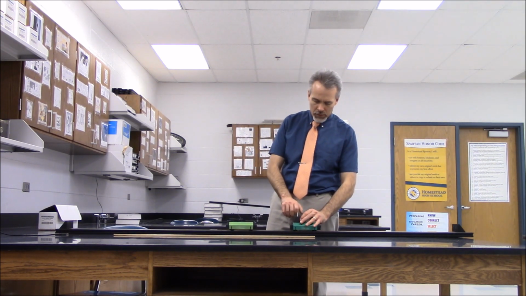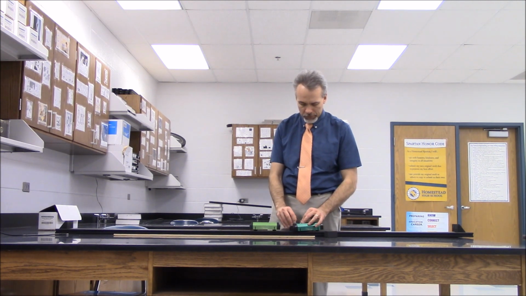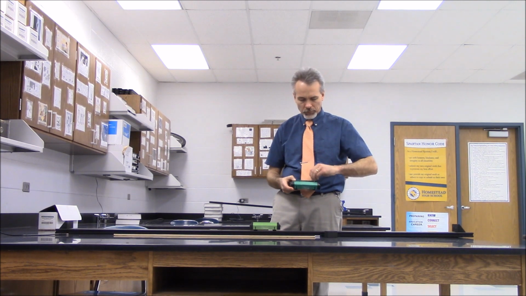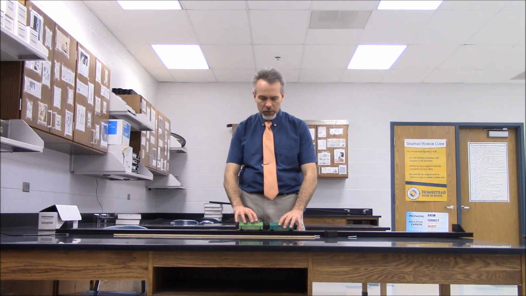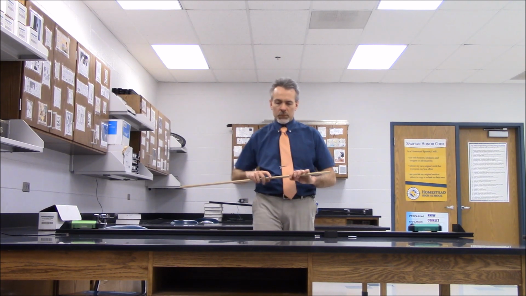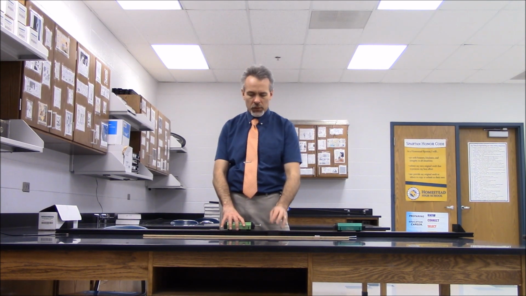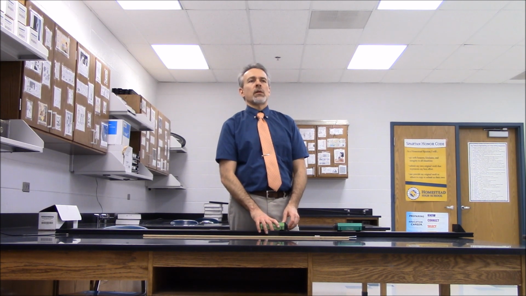We could take this off so they're closer to the same mass. It won't be exactly the same, but pretty close to the same. And again, we would look at the ratio of the masses compared to the ratio of the velocities. And we could put different masses on them and get different mass ratios and get different velocity ratios. Well, to save time, we're not going to do this lab in class. We're going to do a simulation, but it does the exact same thing.